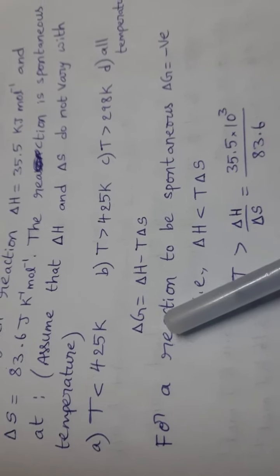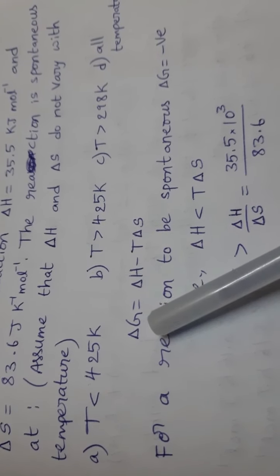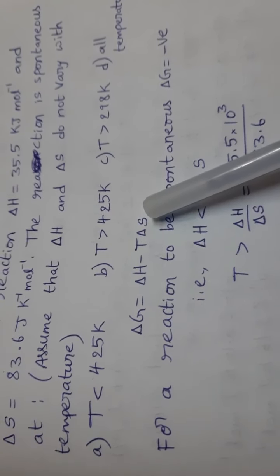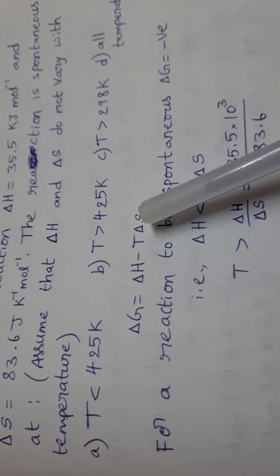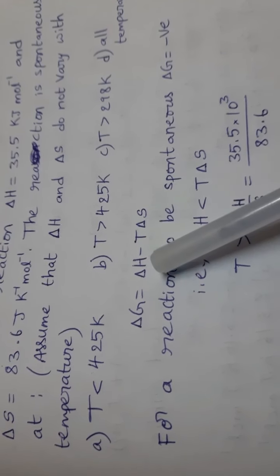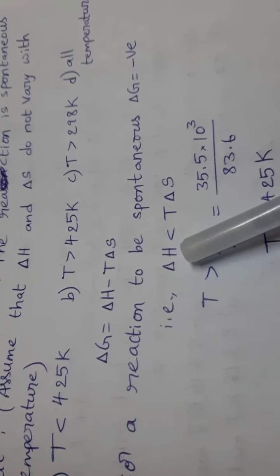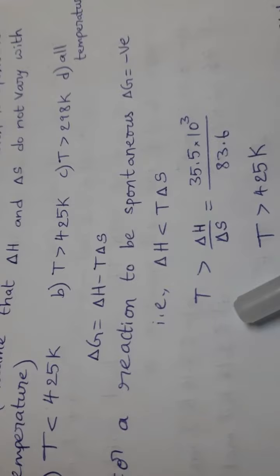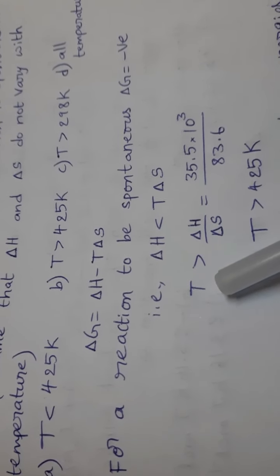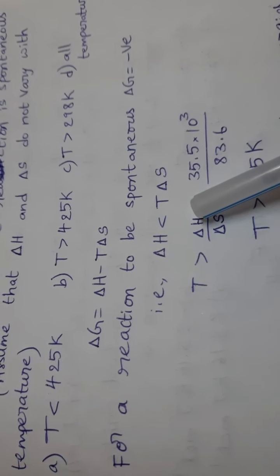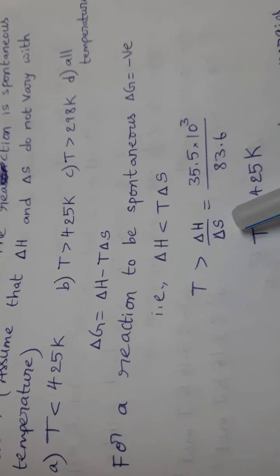Understand carefully. To get negative value for delta G, T delta S quantity is more than delta H. So this is the condition, delta H less than T delta S. From this we can write, T greater than delta H divided by delta S.